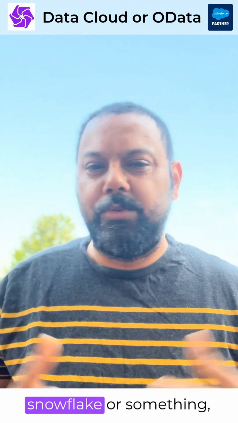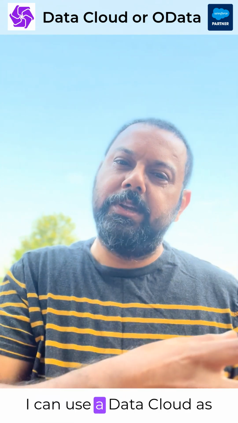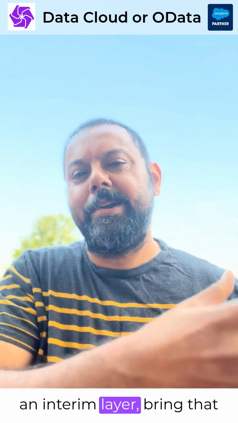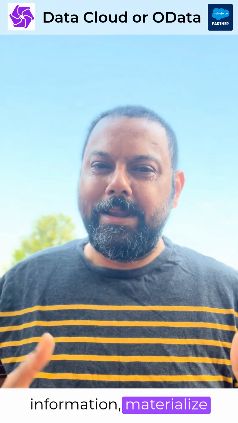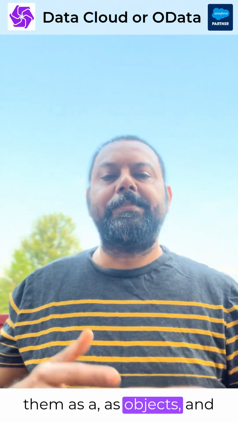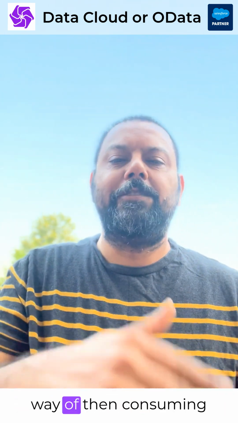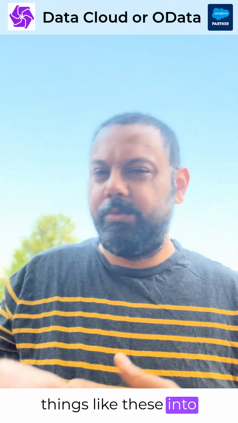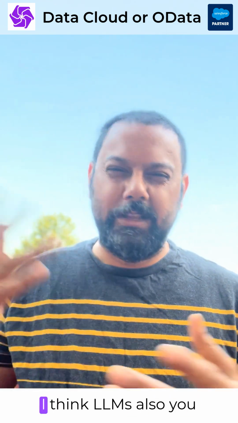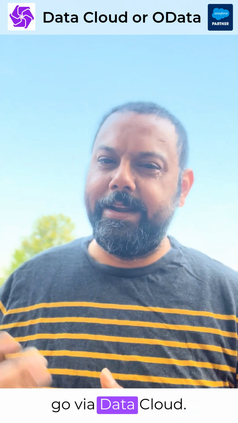So if I have data on Snowflake or something, I can use data cloud as an interim layer, bring that information, materialize them as objects, and then utilize them that way. And that is also Salesforce's way of then consuming things like these into AI cloud. And also for, I think, LLMs also, you go in your data cloud.